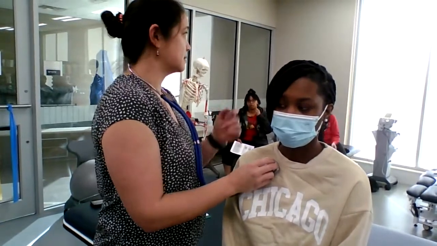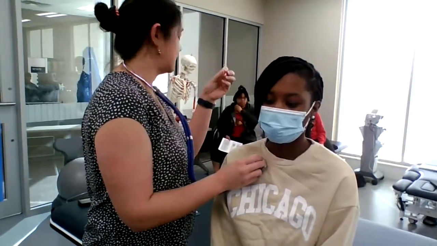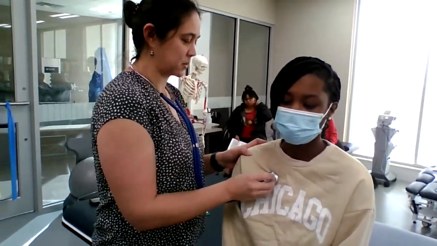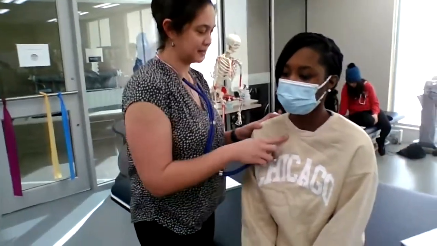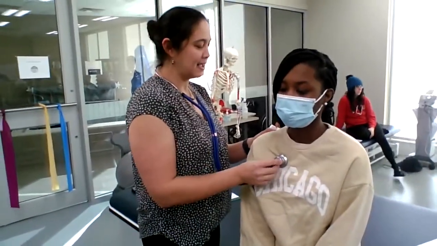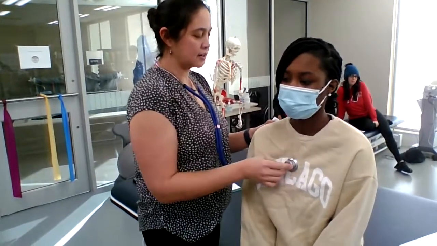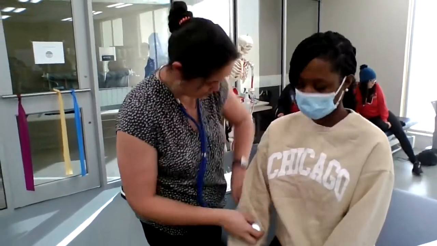bronchioles, okay? And into the alveoli. Did I say that correctly? Is that the plural? Alveoli. Alveolus is the singular, right? So you want to be below her clavicle, and then you're coming this way, and you're listening.